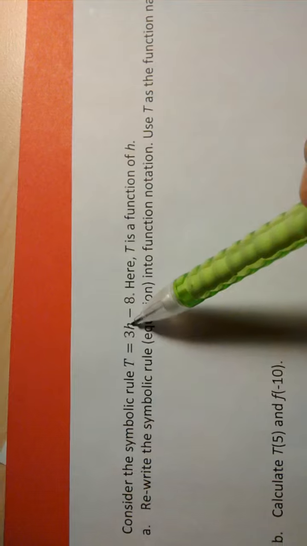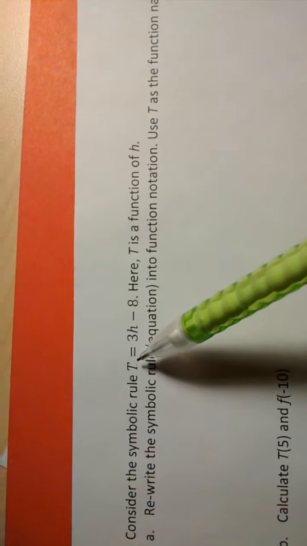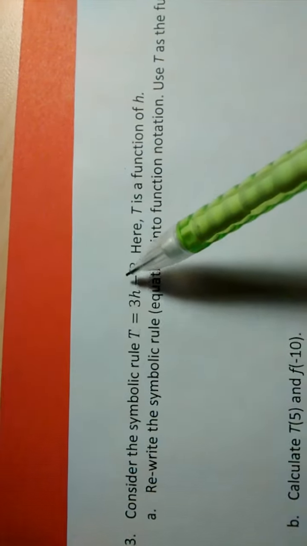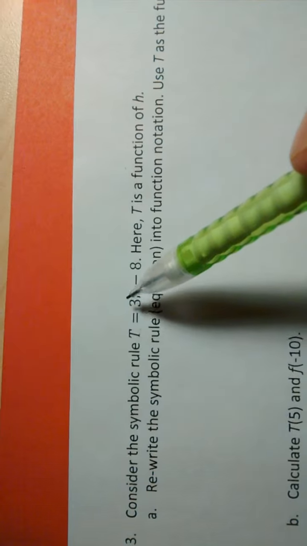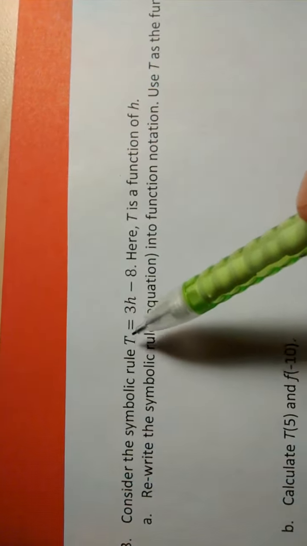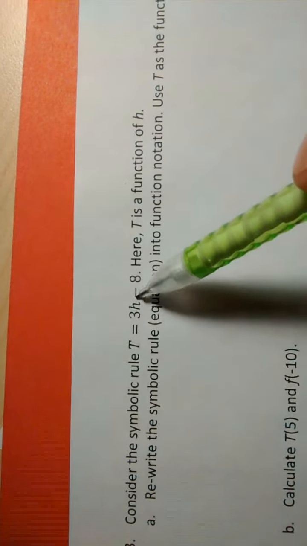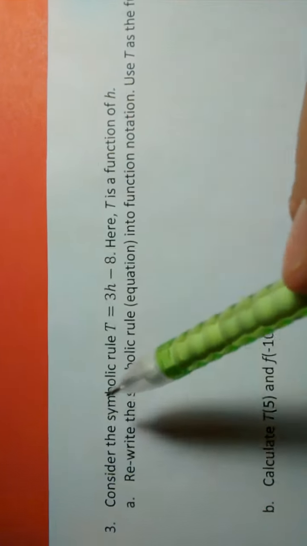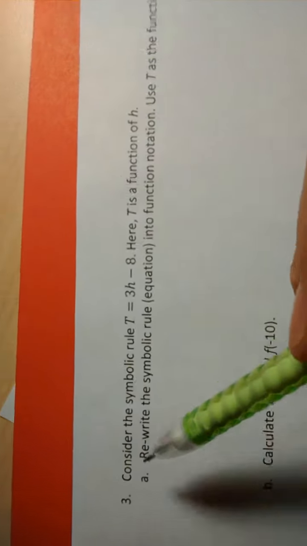And you can plug in a 3 and calculate a number, and if you come back later and plug in a 3, you're going to get that same number, just the way this is defined. So this is a function. This equation fully describes a function relationship between t and h. But that's not what we want to do. We want to do part A here.